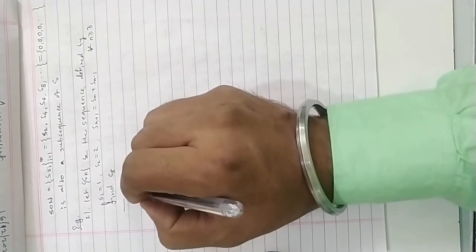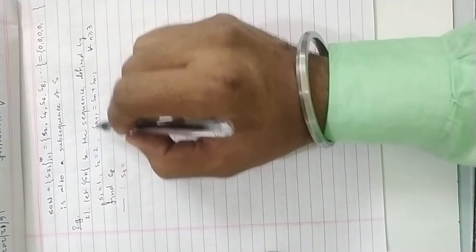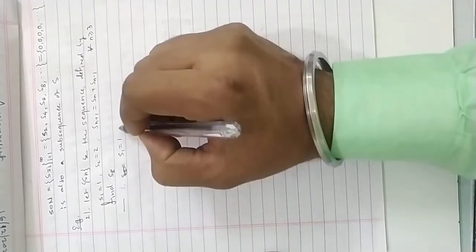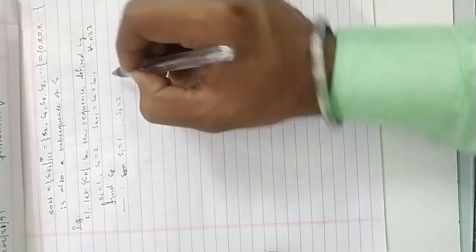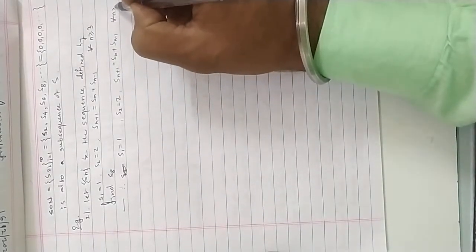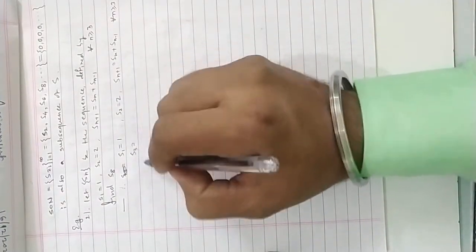So therefore, S3, I have S1 and S2. It is given S1 is 1, S2 is 2 and Sn plus 1 is Sn plus Sn minus 1 for all n greater than or equal to 3. So what can be S3?